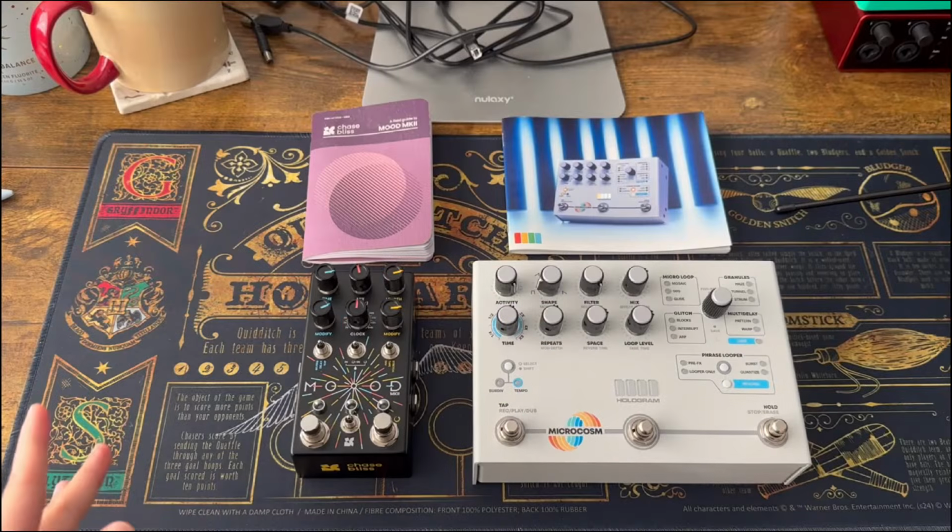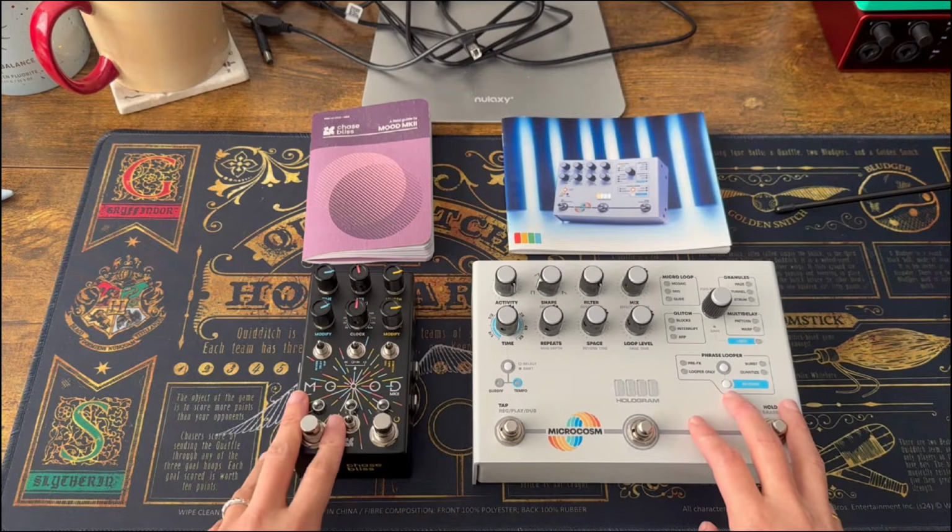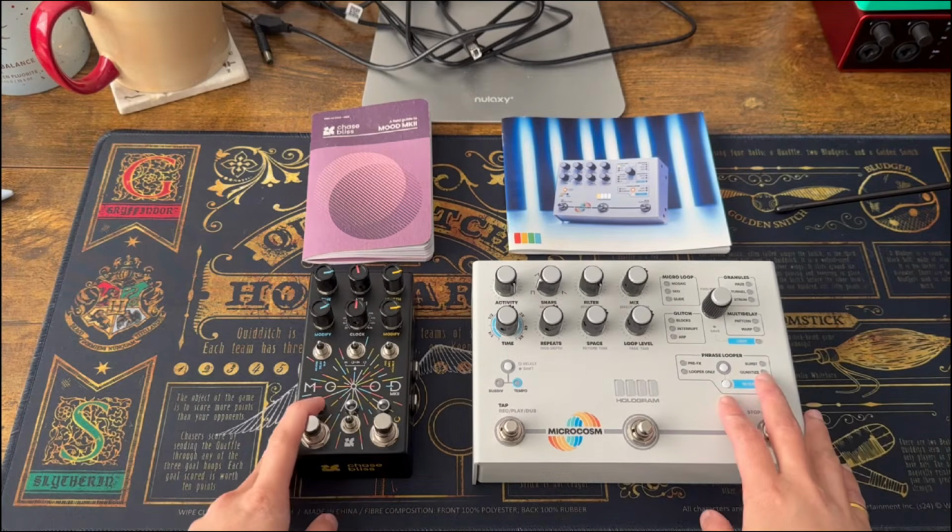So this video will be in two parts. In part one, I will talk about the differences between these two, and in part two, I will showcase how you can use these two pedals to create some music. Hopefully this can help you decide which one is best for you. Let's dive in. So now let's talk about the differences between these two pedals.